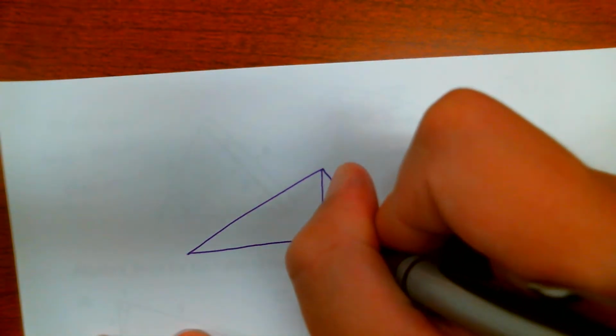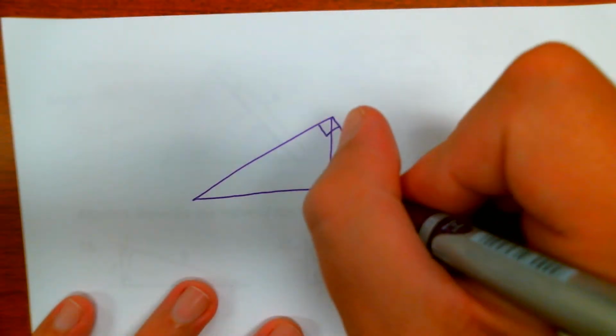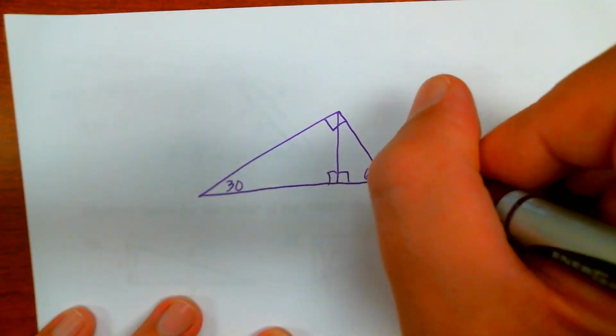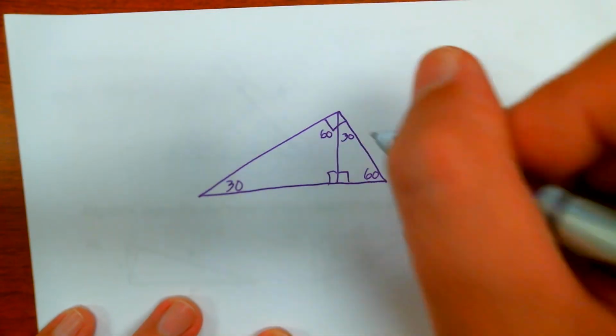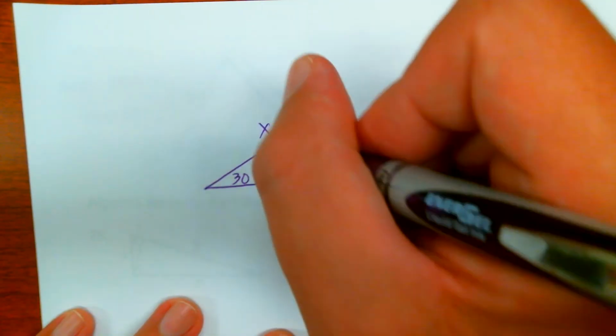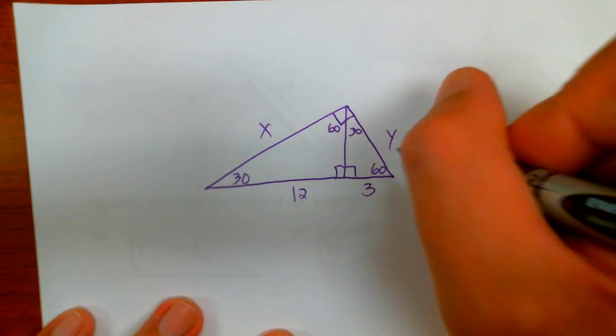My original right angle. These two are right angles. Let's put in our numbers. I'll put a 30 there, a 60 there, which means that has to be a 30 and that has to be a 60. Okay, this is an x, this is a 12, this is a 3, and this is a y.